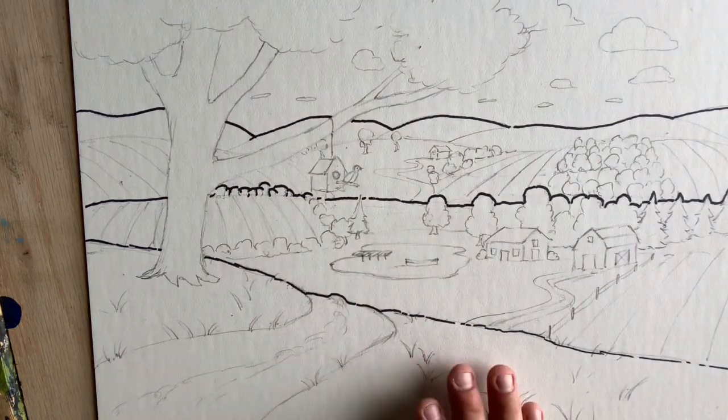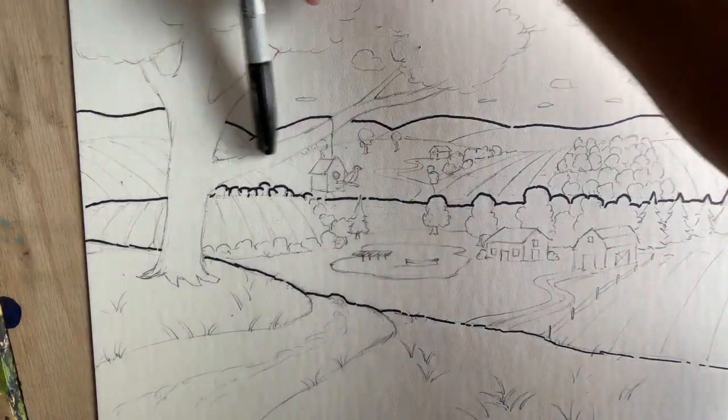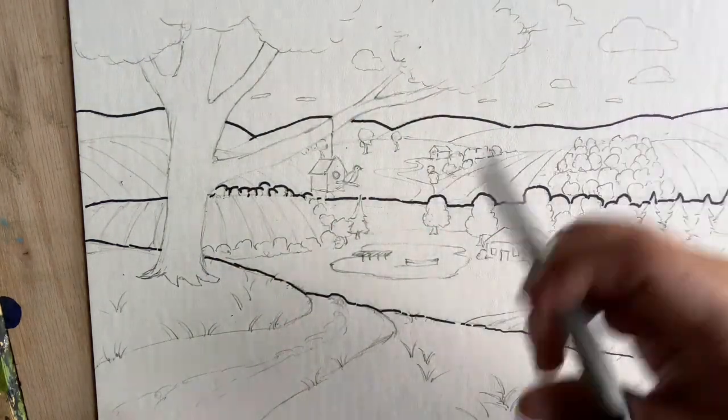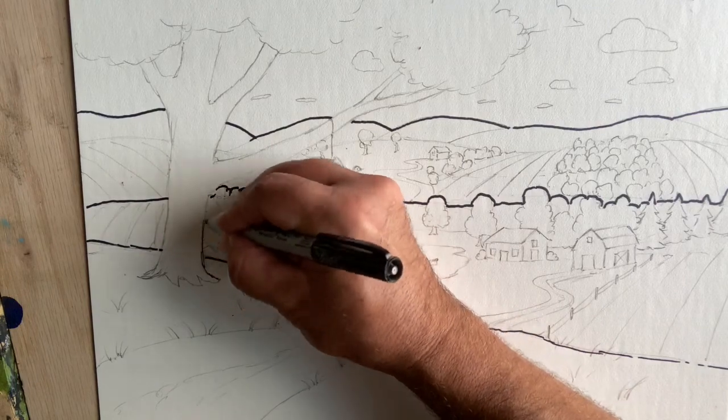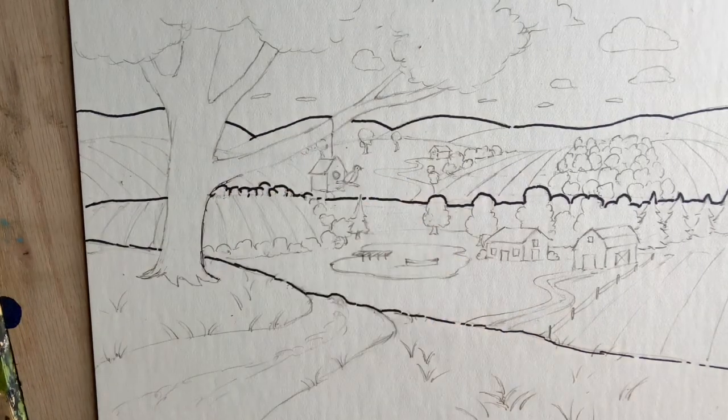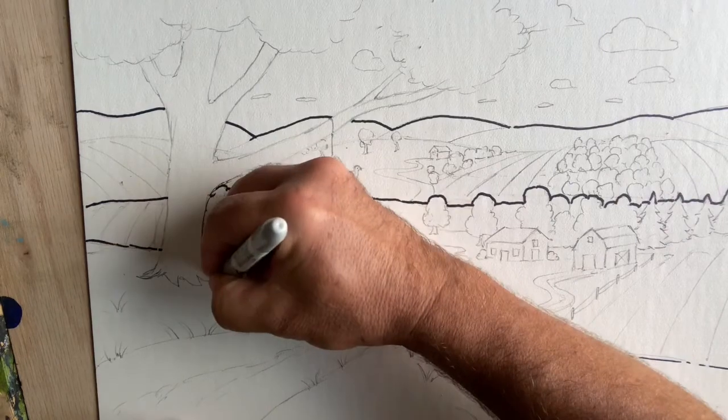Here you can see three dark lines which divide the picture up into three different spaces. I have my foreground down below, and above that line I have the other space, which is the middle ground, and above that would be the background.